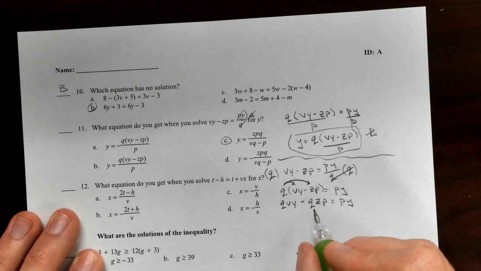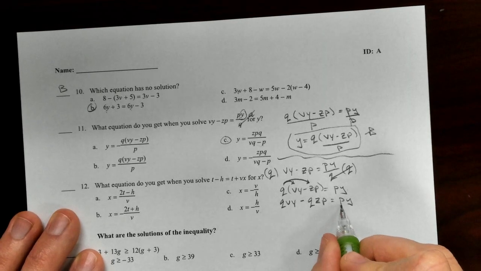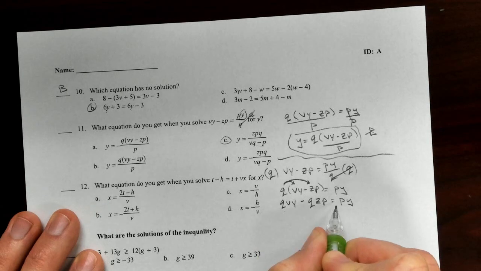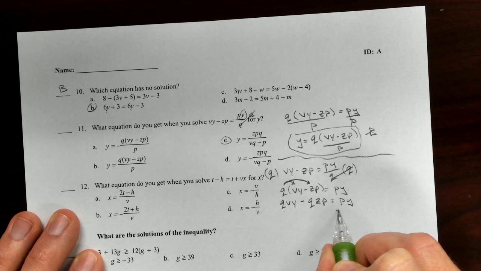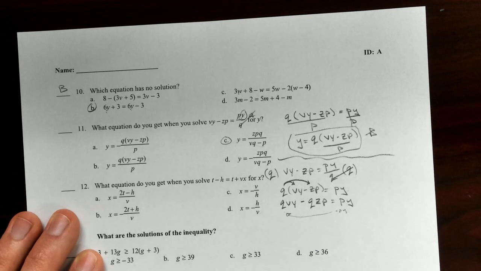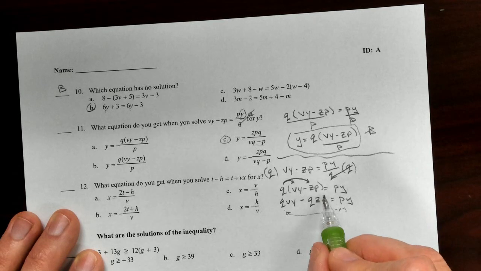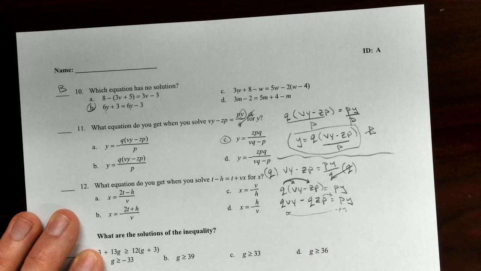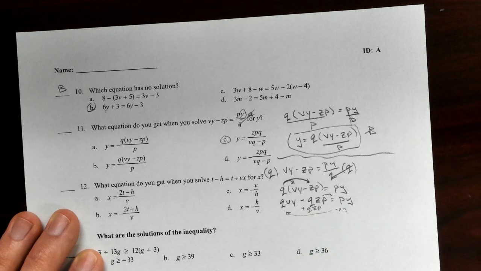So now, again, I want the y's on the same side. The way I solve for a variable is I need to get the variables on the same side. So I need to get this y to that side. If it's a positive Py, I'm going to subtract it. So I'm subtracting Py to that side. But now I also need to move this negative QZP. So I need to move that to that side. So then I would add QZP to that side.